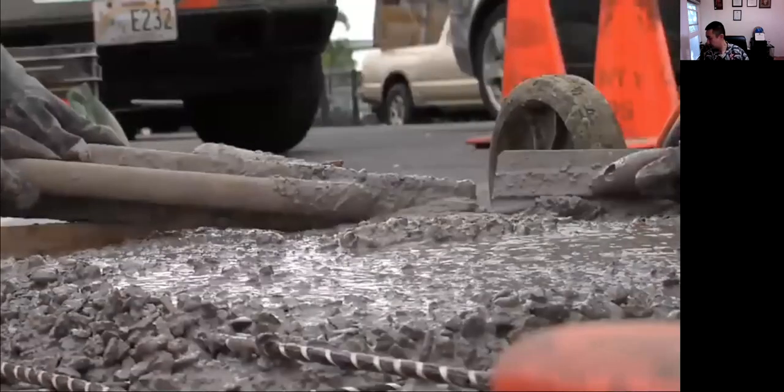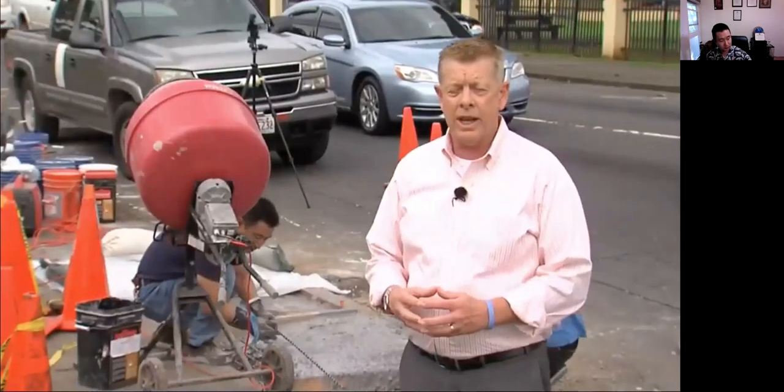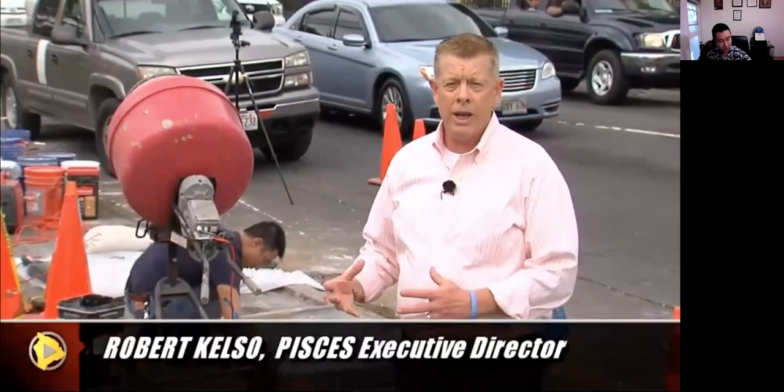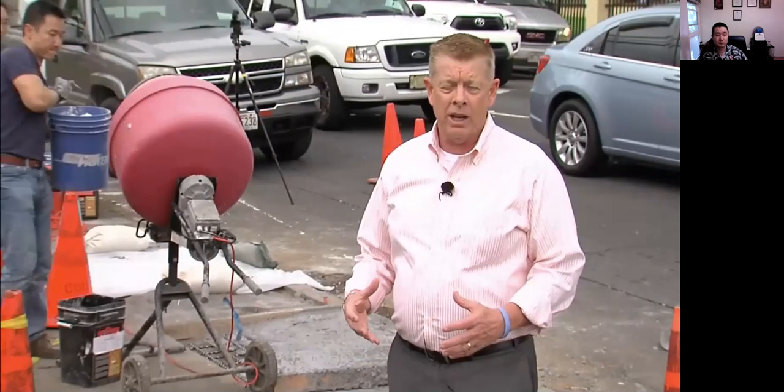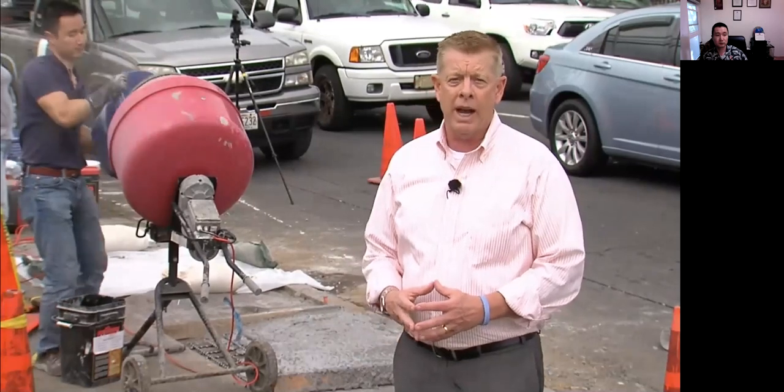So this project is a joint project between Pisces and the County of Hawaii to put a sidewalk in here in Hilo, but not an ordinary sidewalk of concrete, but a sidewalk made of basalt. The same basalt that makes up the Hawaiian Islands.